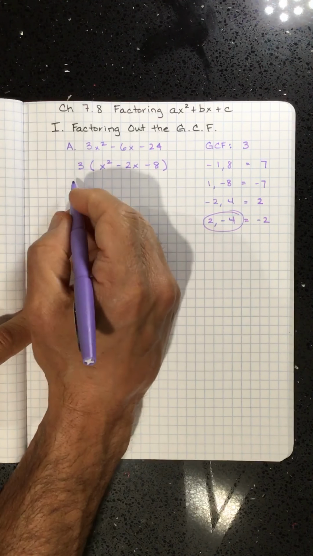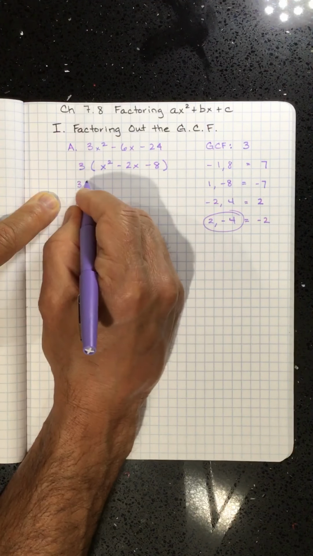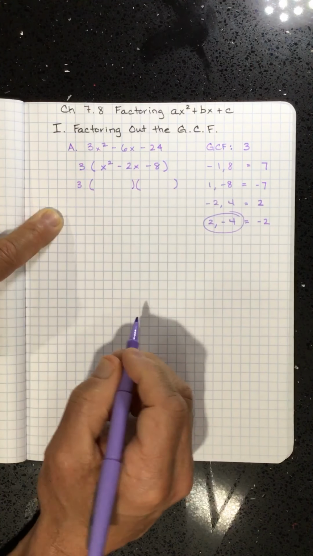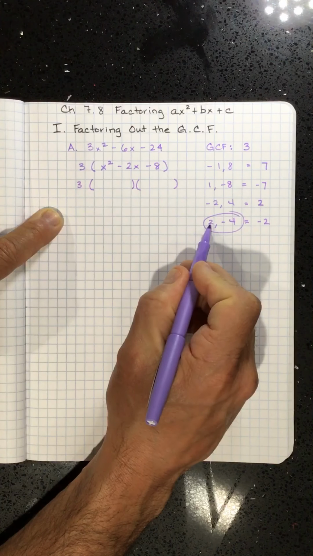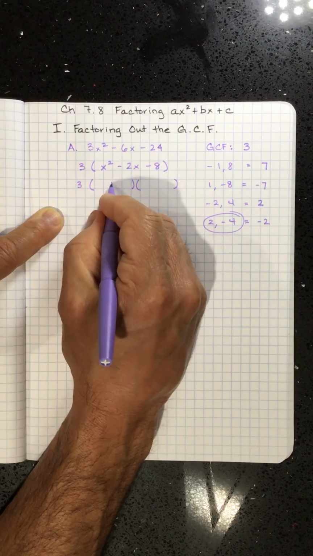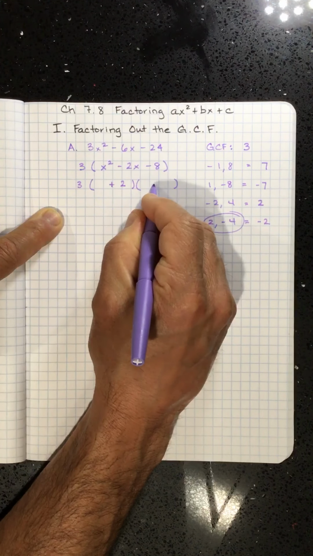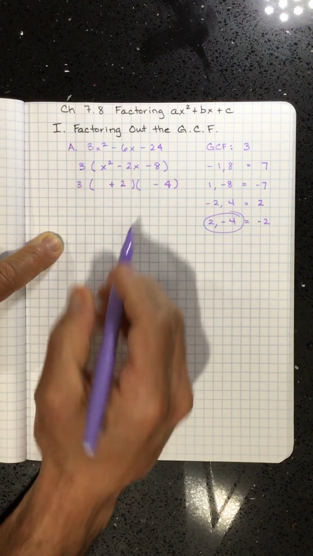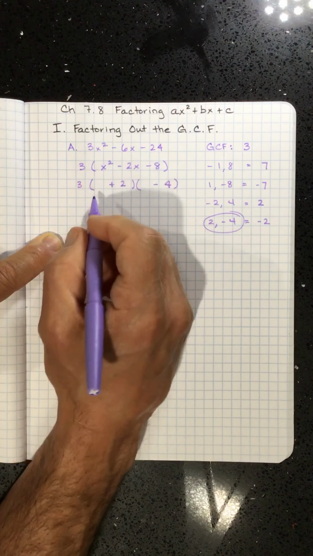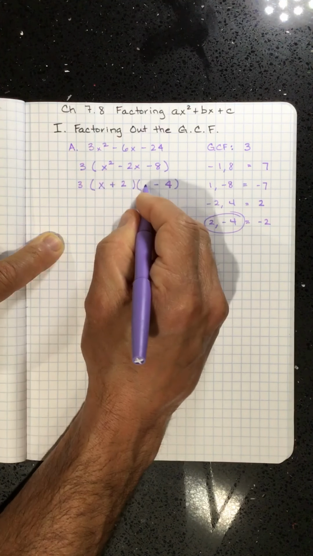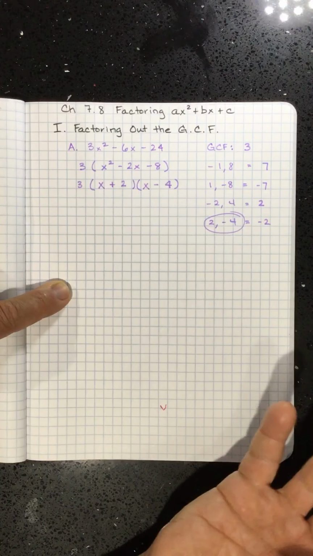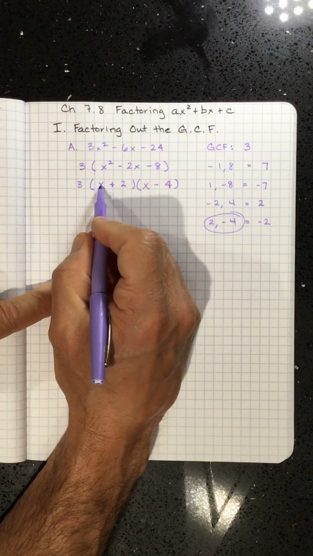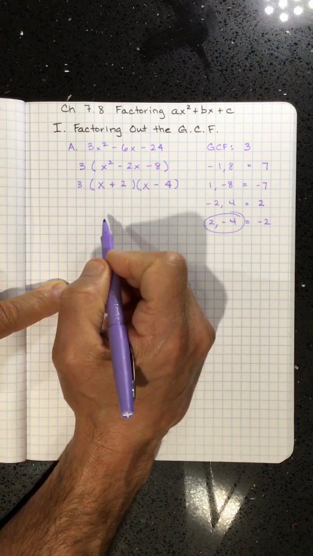So now we're going to take this and create two quantities. All right, again, positive 2 and negative 4. Positive 2 and negative 4 give us this negative 8. And because x squared is a square, this is just x and this is just x. So now we'll just check our work, and this is x times x is x squared.